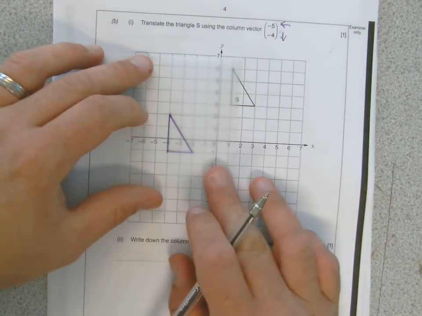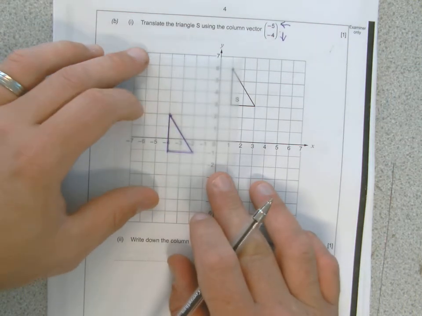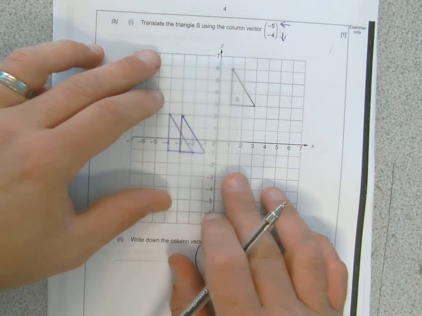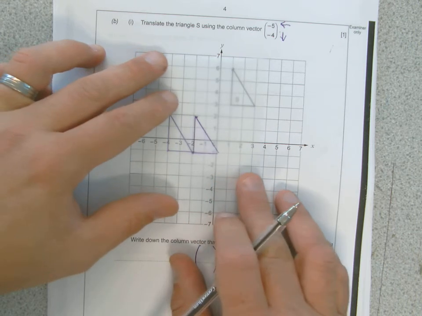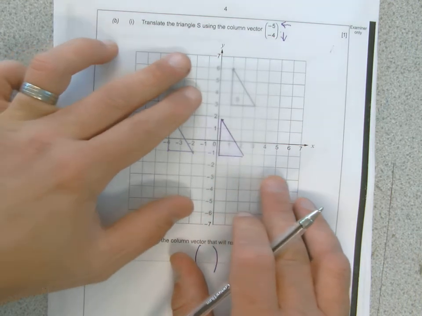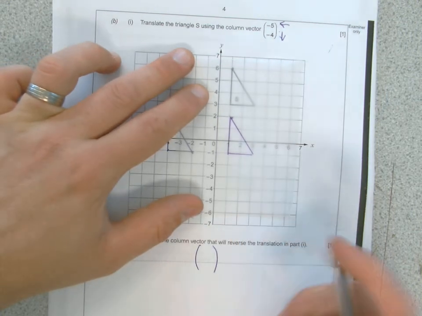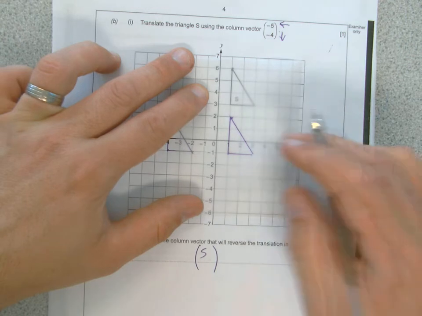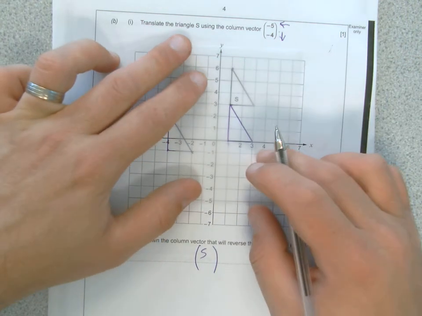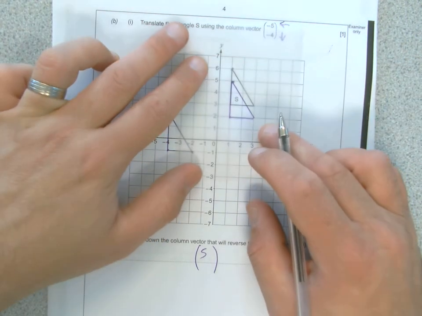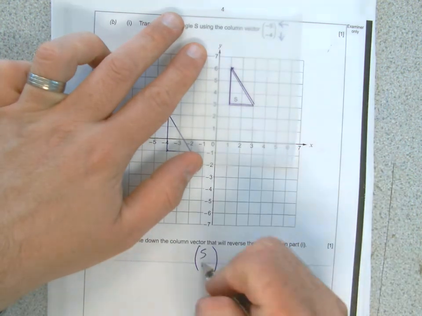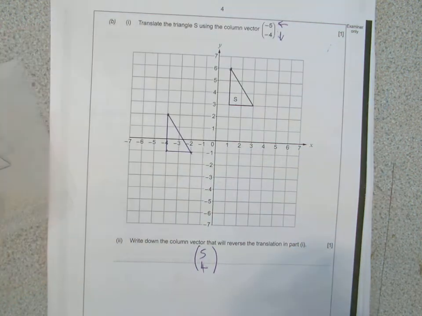So if I've got the triangle here, let's move it across. 1, 2, 3, 4, 5. Okay, so we're going to move across 5. So we're going to write 5 here. And we're going to go up. 1, 2, 3, 4. So there's my column vector that will reverse it.